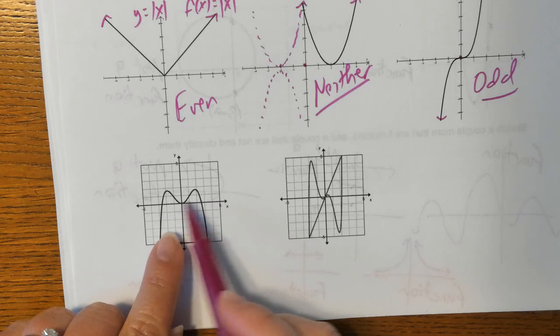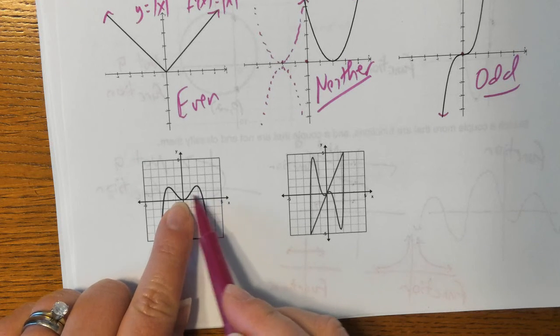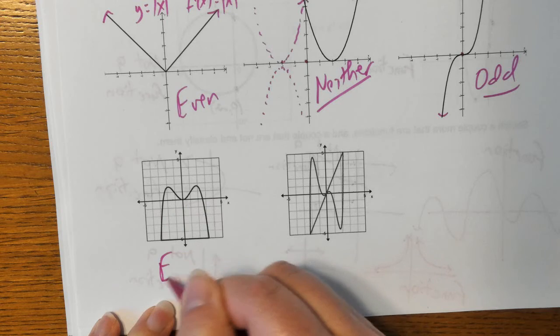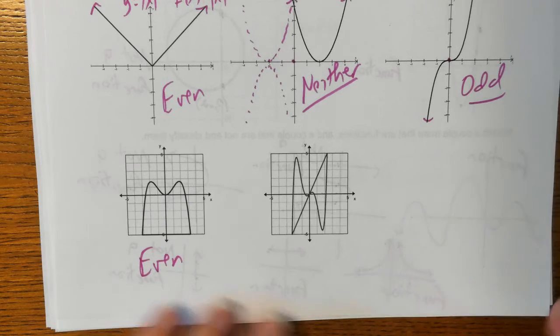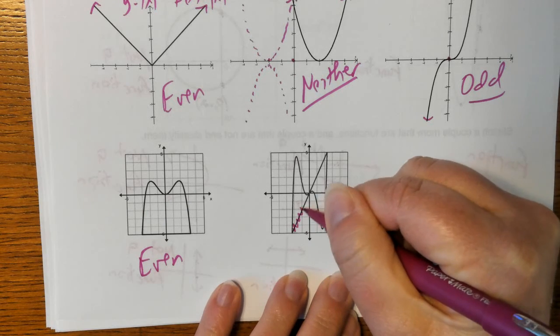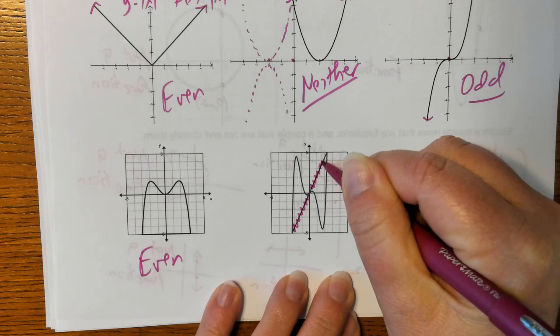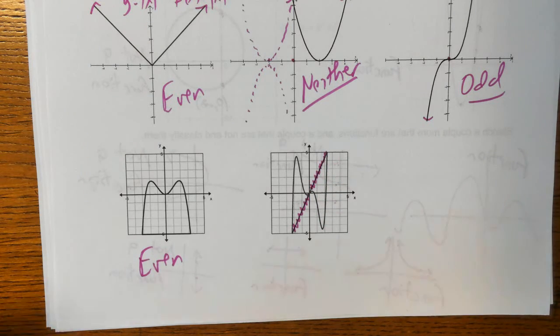Notice if I flip it over the y-axis, this part would match up to this one. So it's even. And this one, I apologize, I don't know why that little straight line got cut through. Pretend that's not there. It's not supposed to be there.